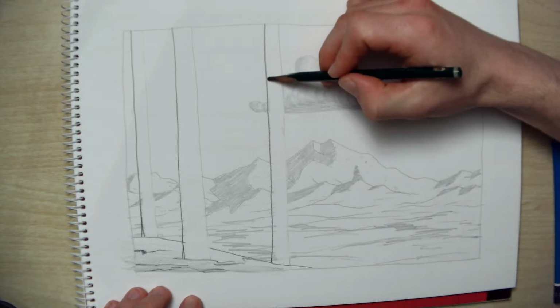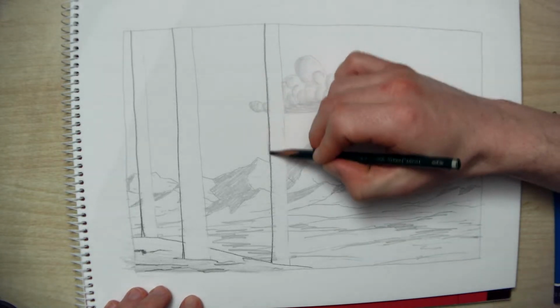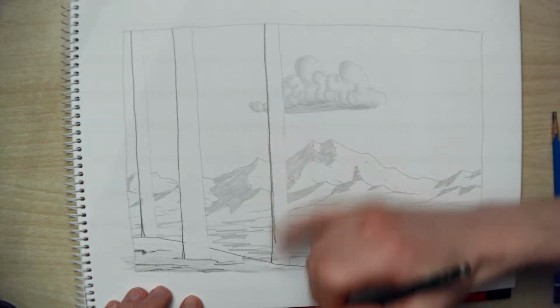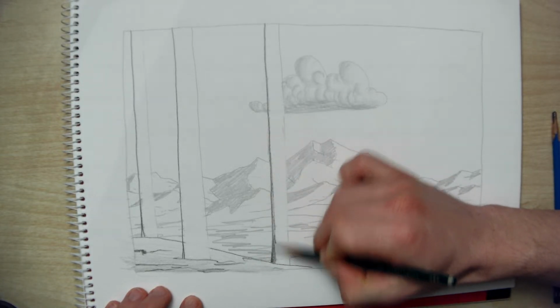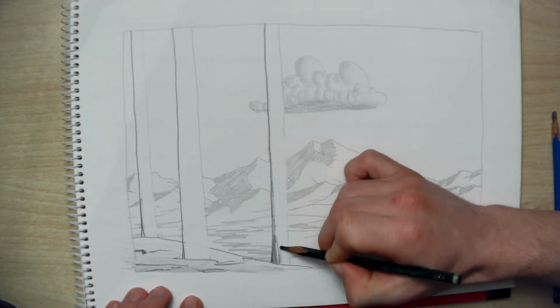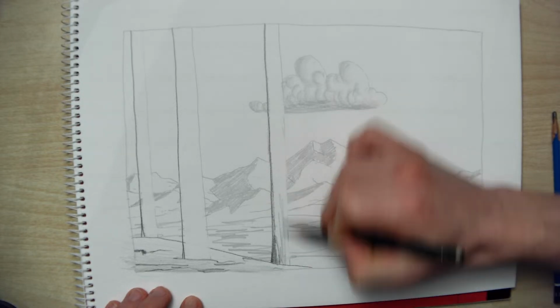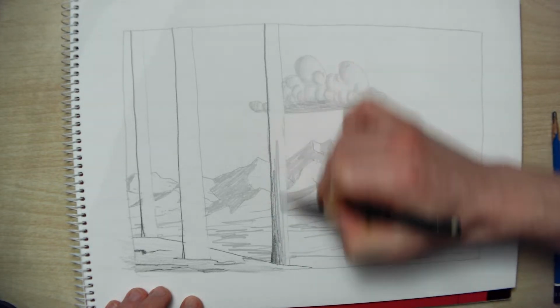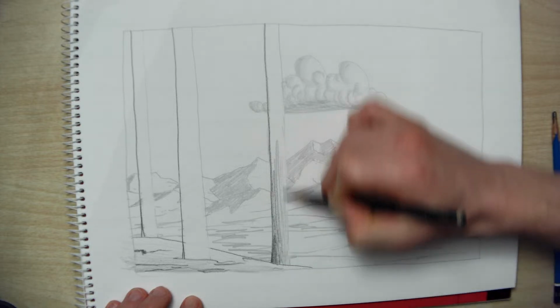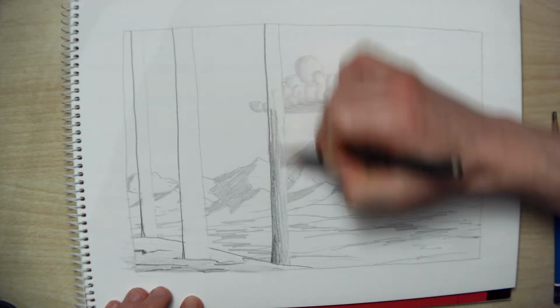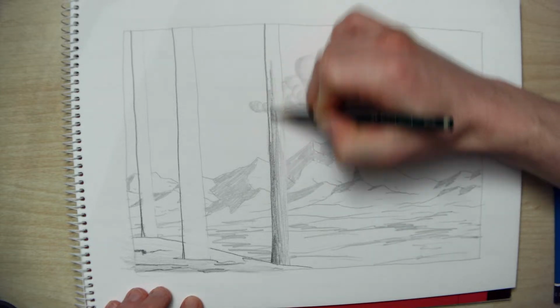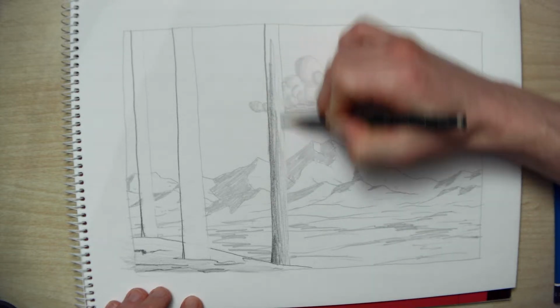Let's take the 3B pencil first and create a shadow on the left side of those trees. And I make very long lines right here to try and already go into some structure for the trees.